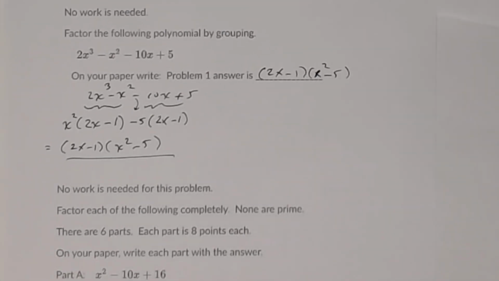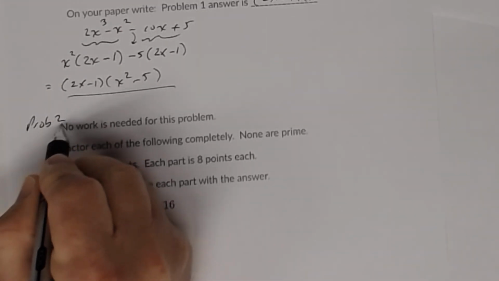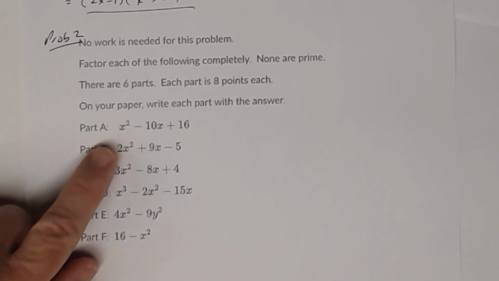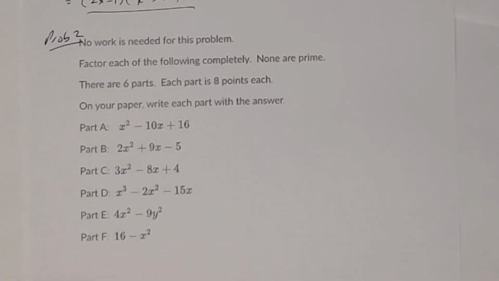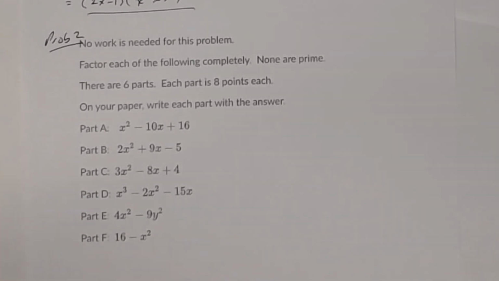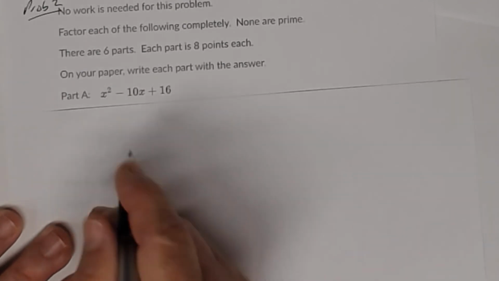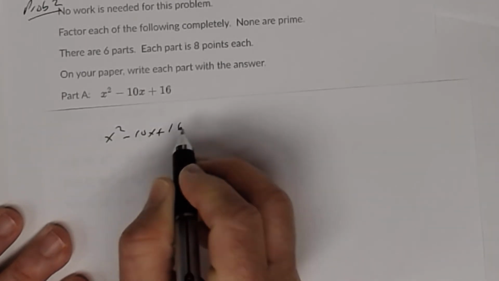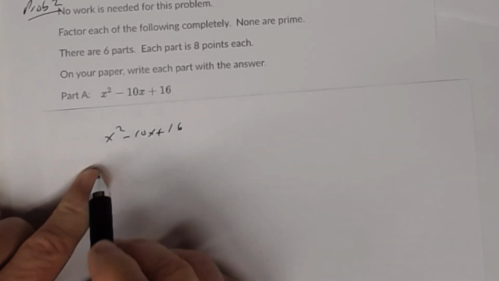Okay? All right, now in the second part, in problem number 2, there were 6 polynomials, and you had to factor each of those. Some were easy to do real quickly, and some took probably a few minutes or so. If you look at the first one, we have x squared minus 10x plus 16. This is an easy kind because the coefficient of x squared is 1.